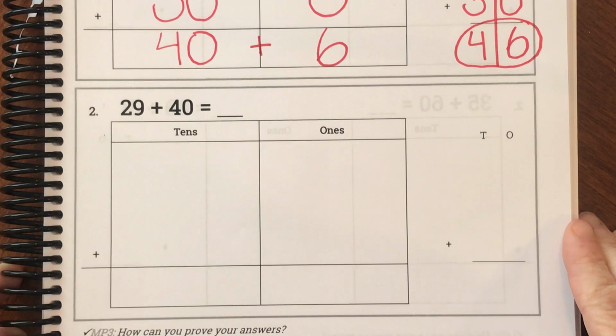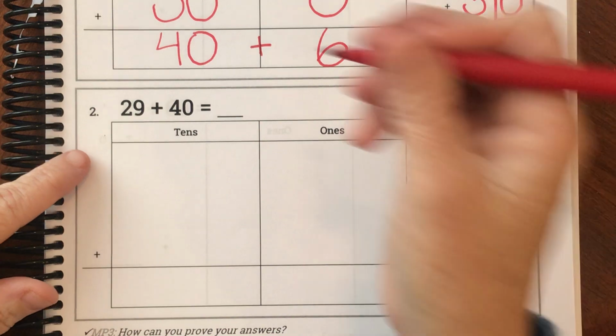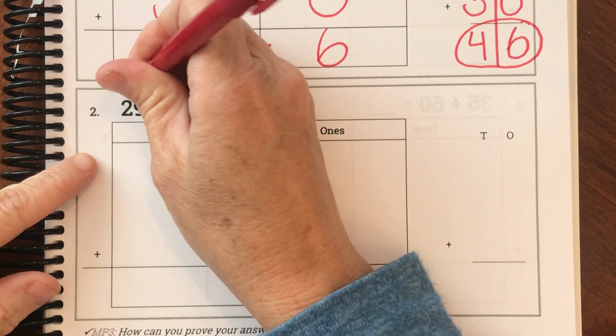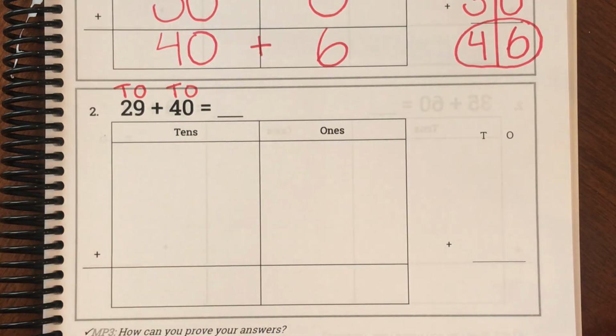Okay, let's look at another one. This time my two addends are 29 and 40. And I think I'm going to do a different strategy. I'm going to do the draw a picture strategy on this one, because I want to get really good at both strategies. So I have my ones and my tens, and my ones and my tens.